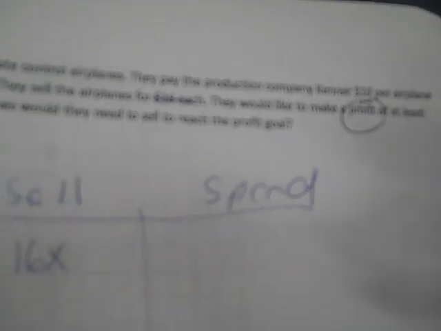Now what are we selling the airplanes for? We're selling them for $16 each, so 16x because it's for every airplane. So then I'm going to cross 500. I know that's a profit. I'm going to cross 16 out. And then I spend, when I pay, I spend $10, but that's per airplane, so 10x, but anything you spend is a negative.